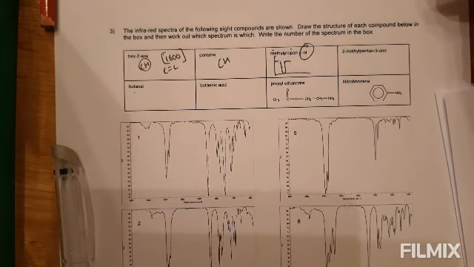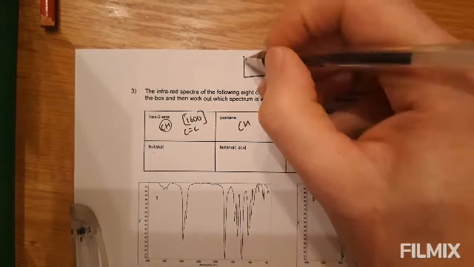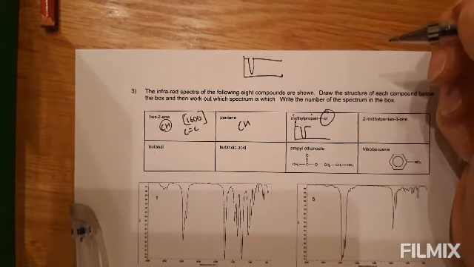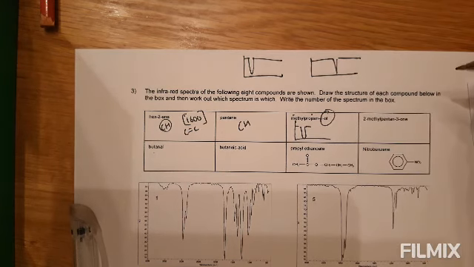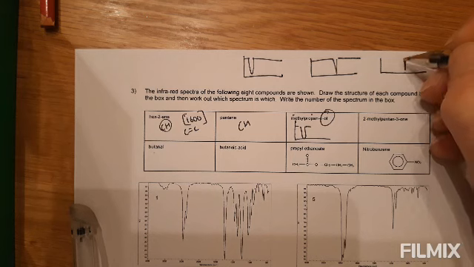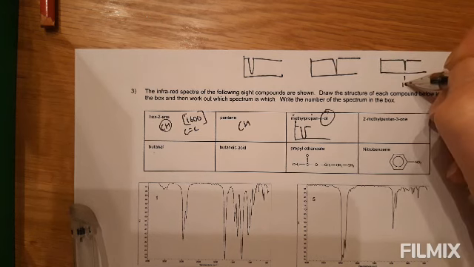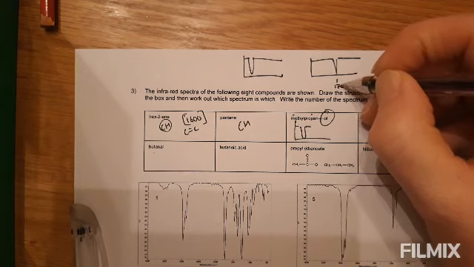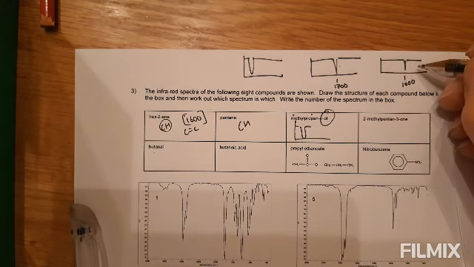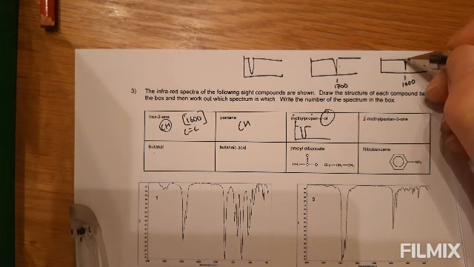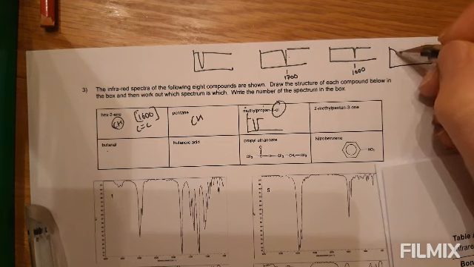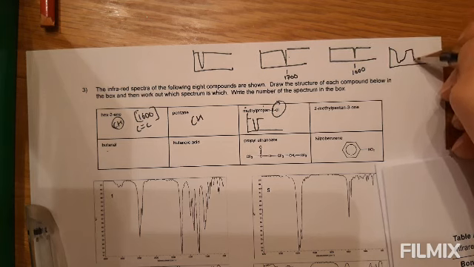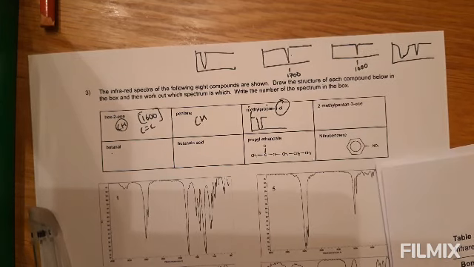There are only four simple shapes to learn, and they are, just to remind you: alcohol, carbonyl, alkene, and the final one, very distinctive, carboxylic acid.